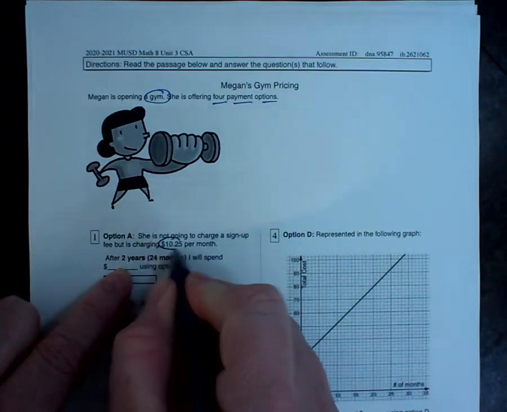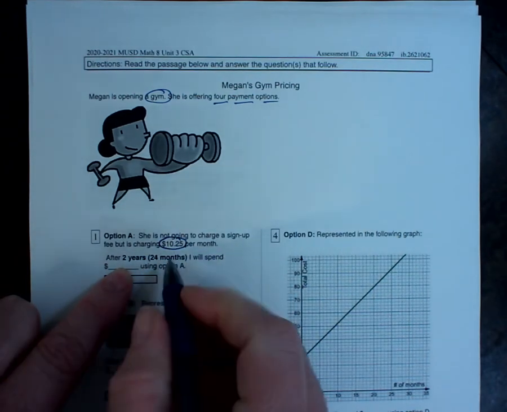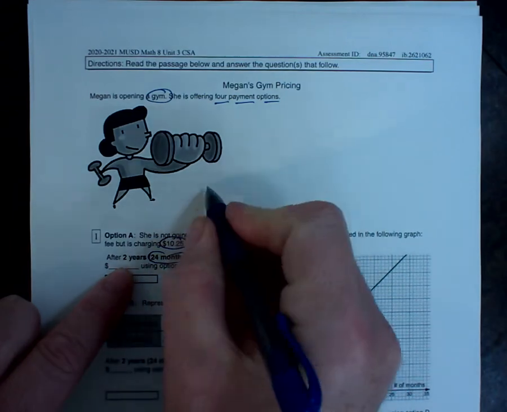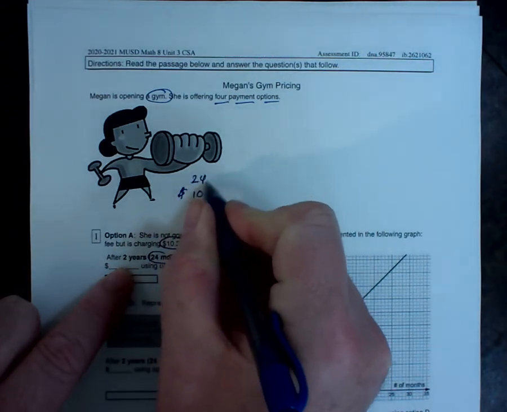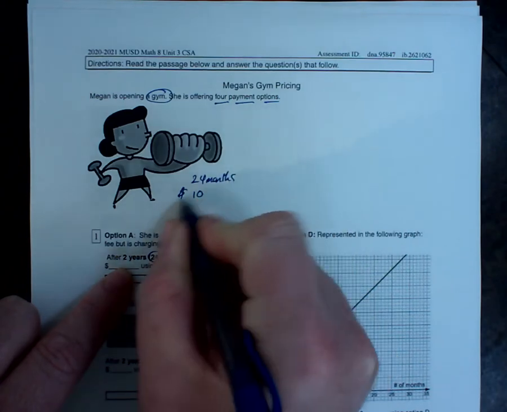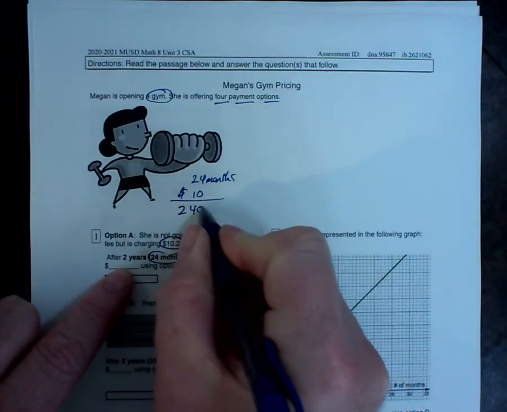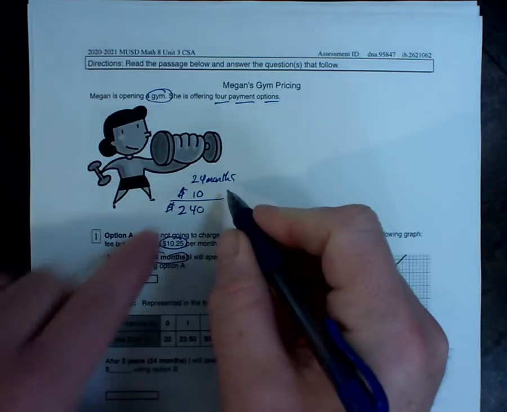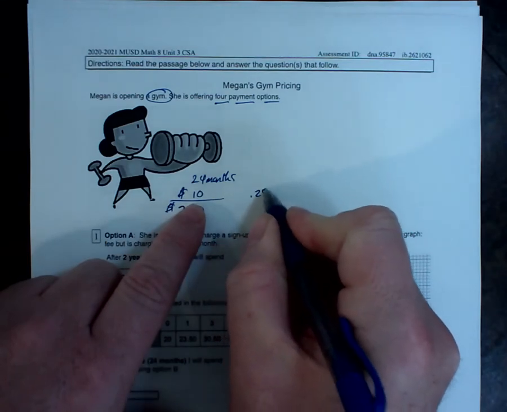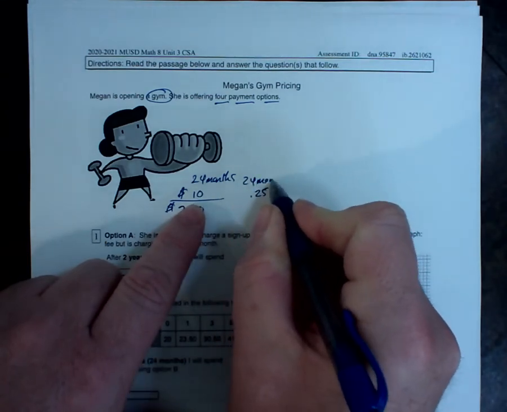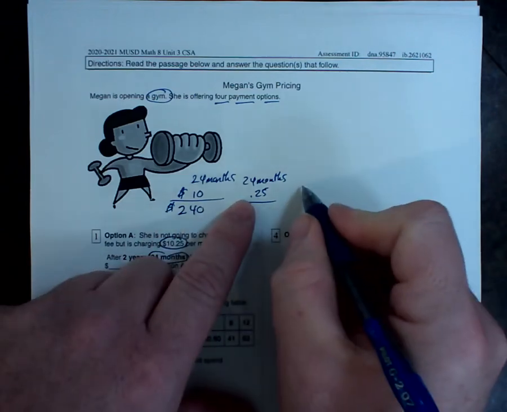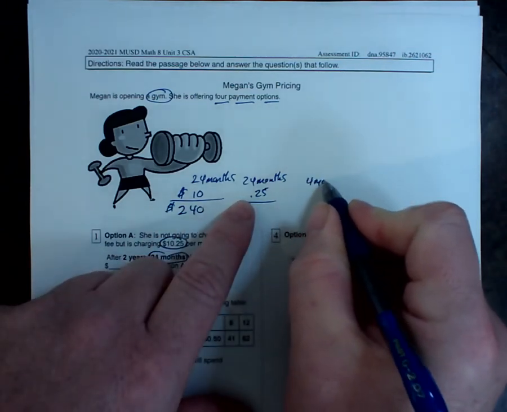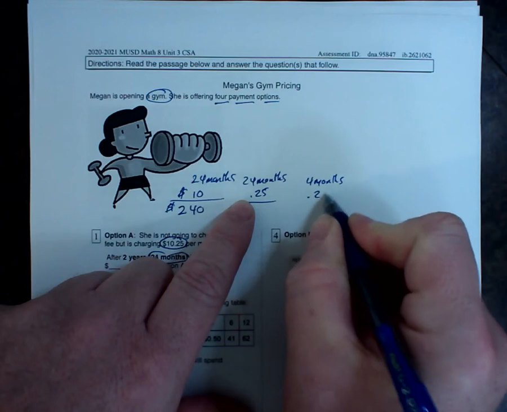We could break this number, this 10.25, and 24 months. We could say, well, $10 for 24 months. That's easy. That's $240. But she's also spending 25 cents for 24 months. So every 4 months she spends 25 cents.